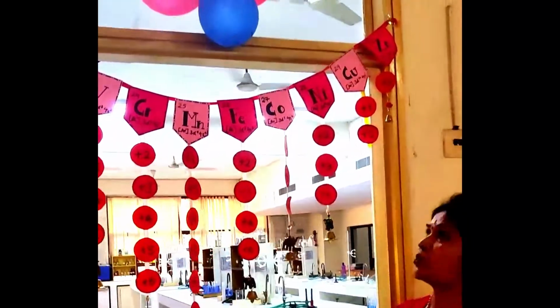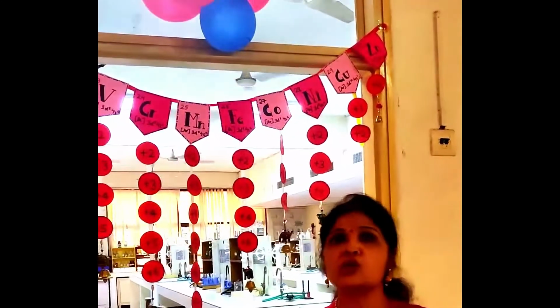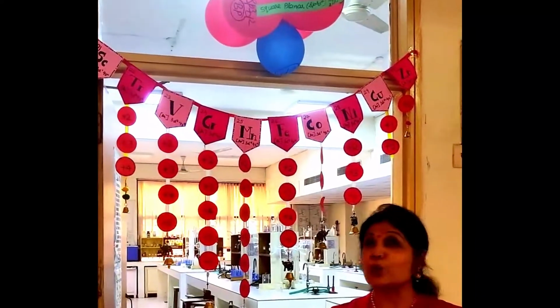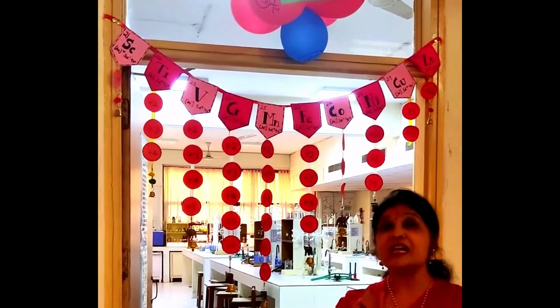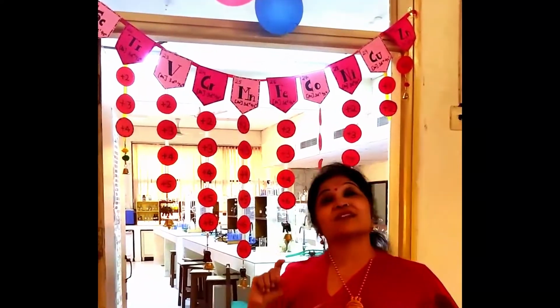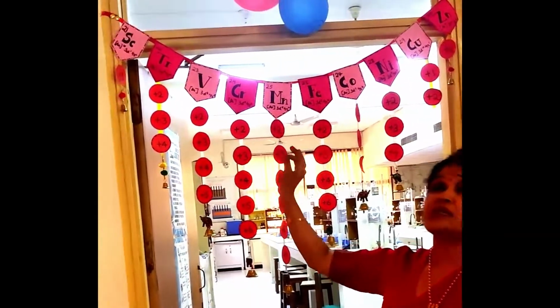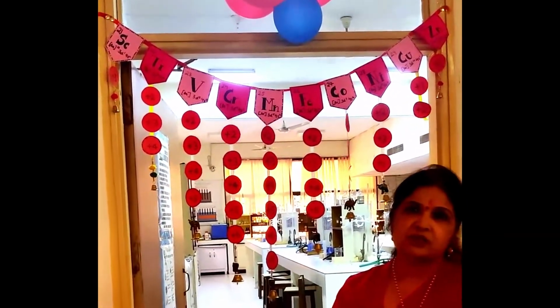Okay, now 2-3 more questions. If I ask, name the transition element which does not show variable oxidation state. Zinc and scandium? No, not zinc, only scandium. Zinc is not a transition element, because we have already discussed that zinc's d orbital is completely filled, right? So the answer will be scandium, because scandium is a transition element.